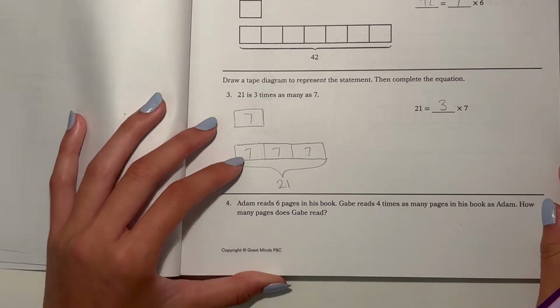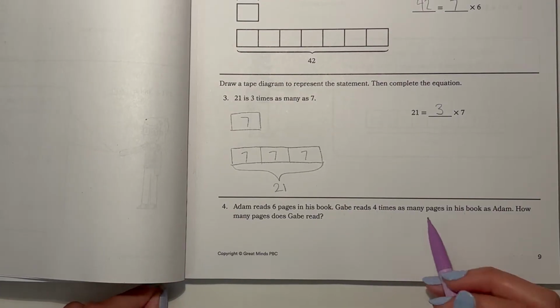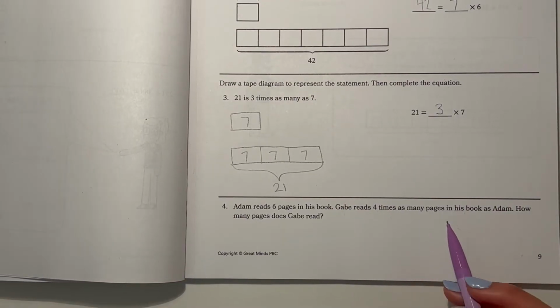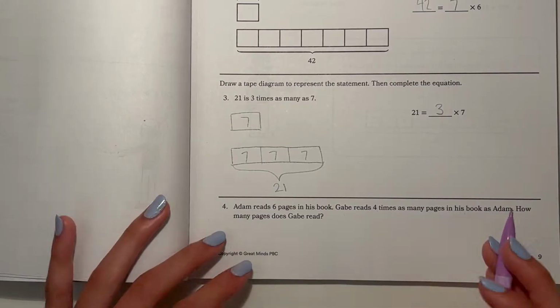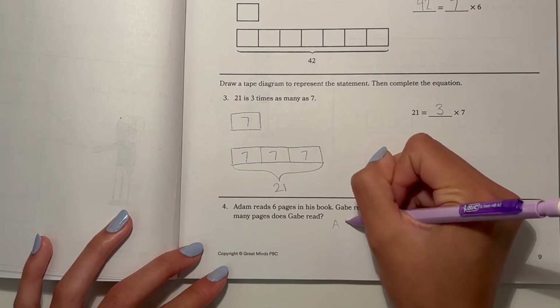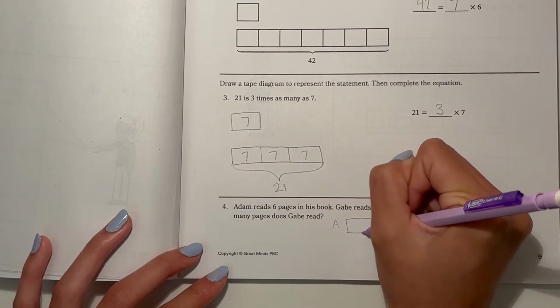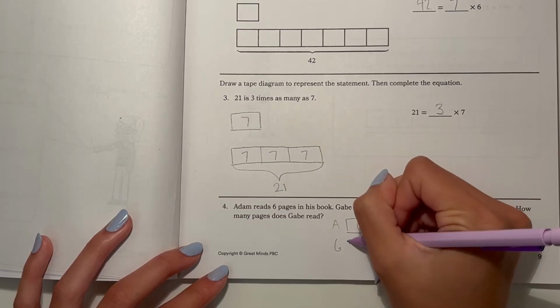All right. And number 4, Adam reads 6 pages in his book. Gabe reads 4 times as many pages in his book as Adam. How many pages does Gabe read? All right, so A for Adam, 6 pages. And Gabe reads 4 times as many.